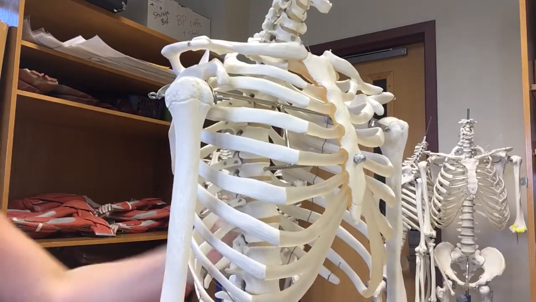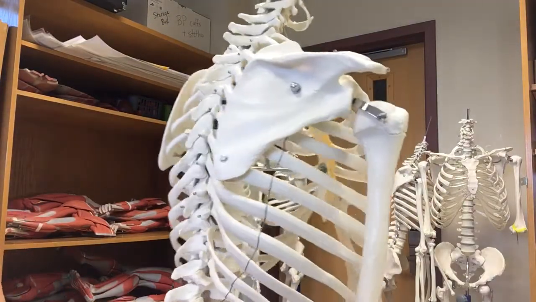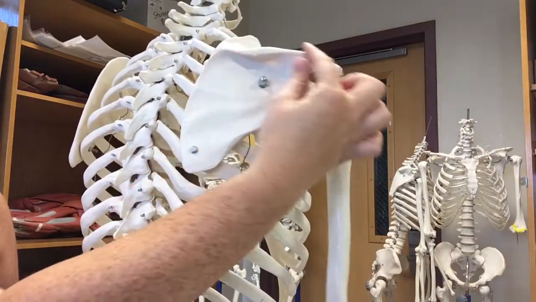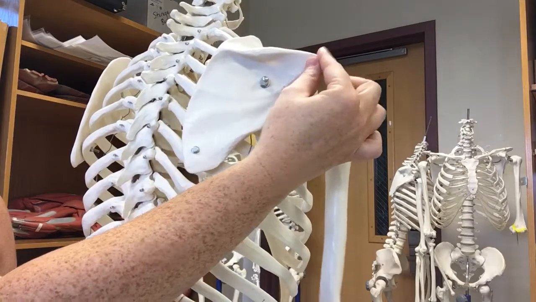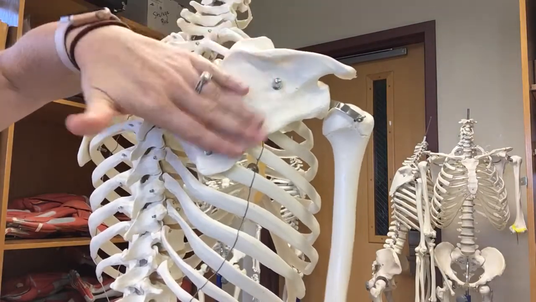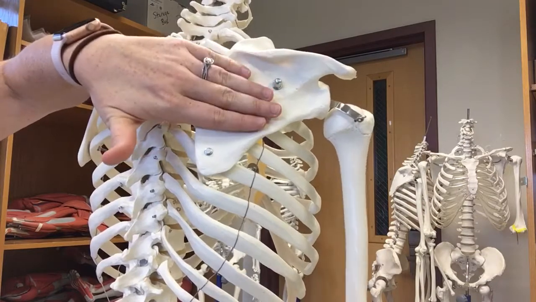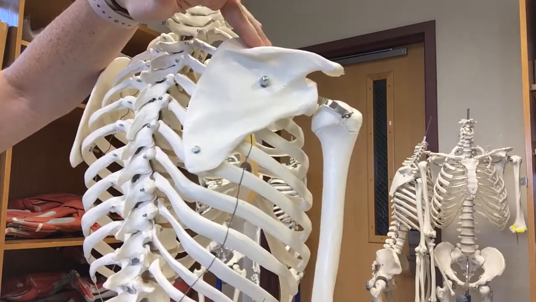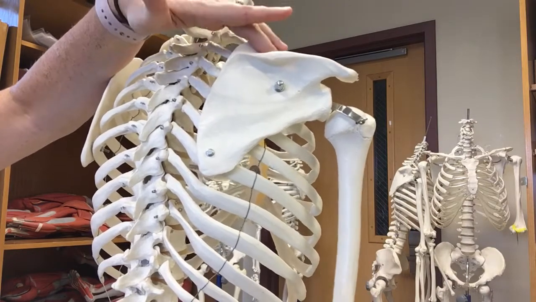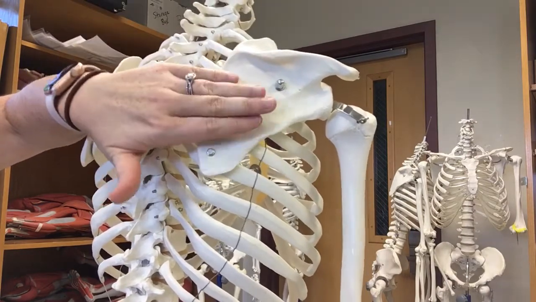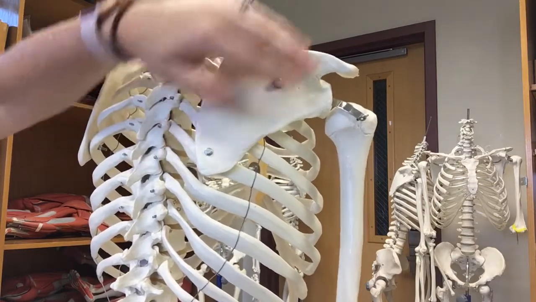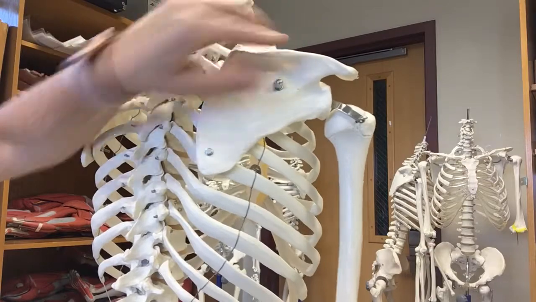Okay, some other things. If we look on the back, you see this big part that comes across here? That's the spine. That's the spine of the scapula. And so above the spine, you'll see an indentation, and below the spine, you'll see an indentation. So above, supra, right? Supraspinous, so above the spine, supraspinous fossa, infraspinous fossa. So above the spine or below the spine.